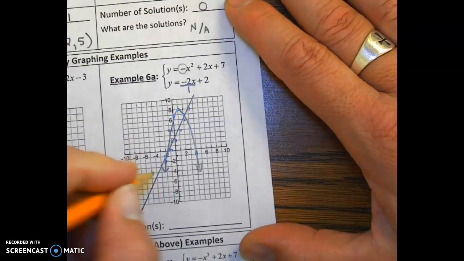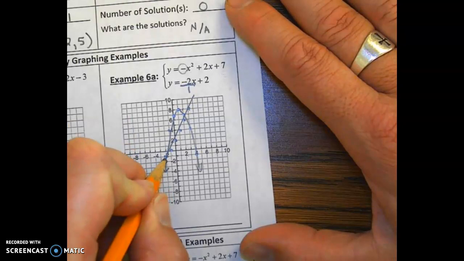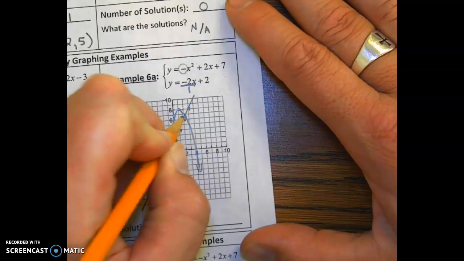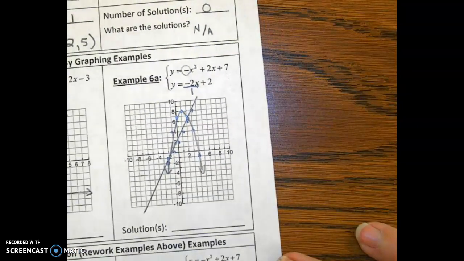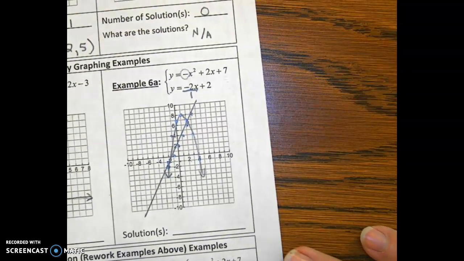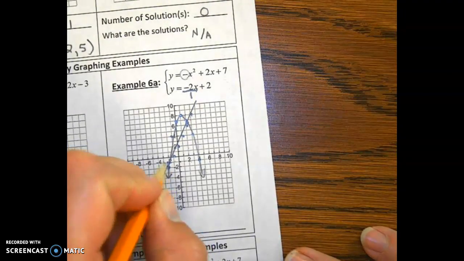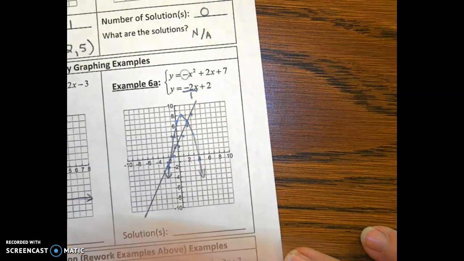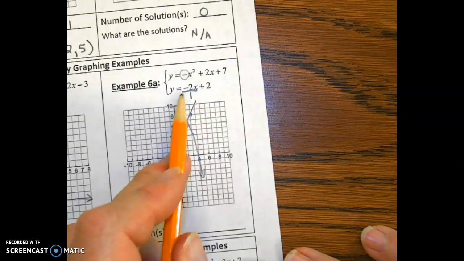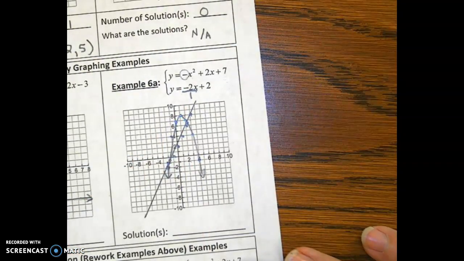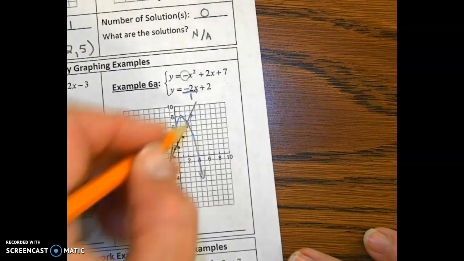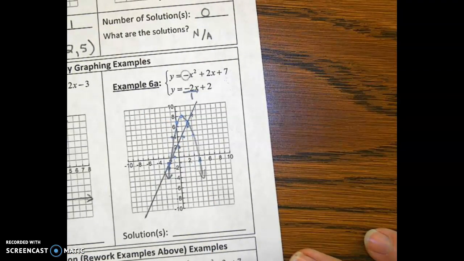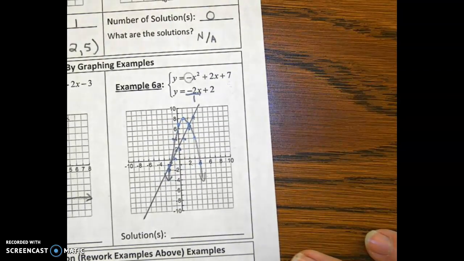So we know that it's going to cross somewhere in here and somewhere in here. Not at pretty points. Which means that either we would have to use a calculator, which we're not going to do, or we could solve this using substitution. So let's go ahead and do substitution to solve this system.